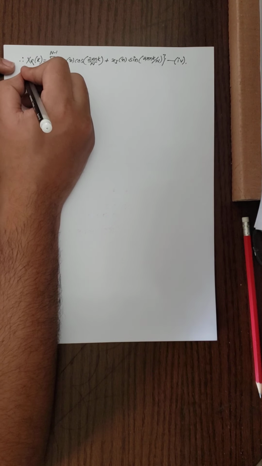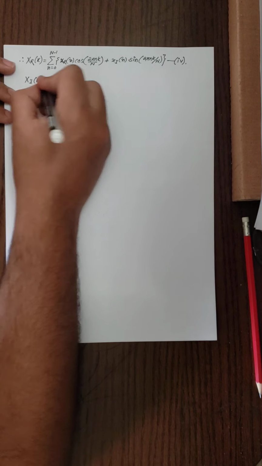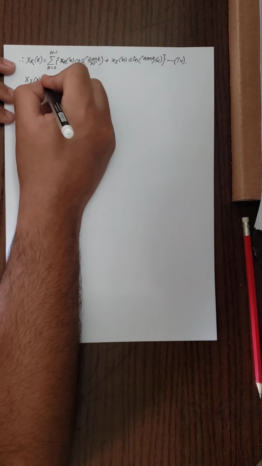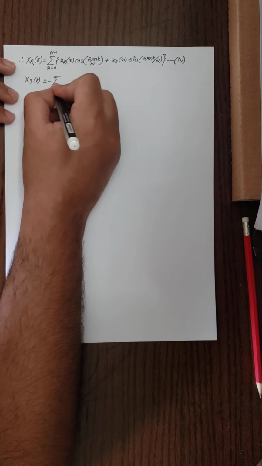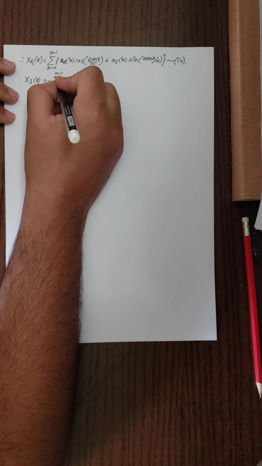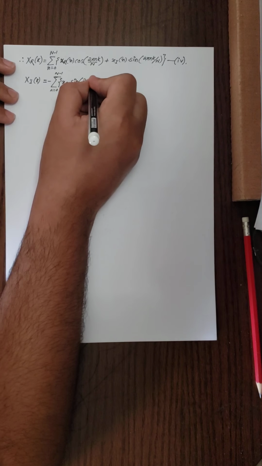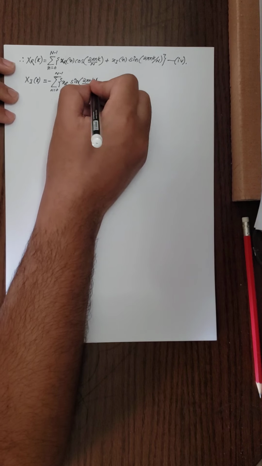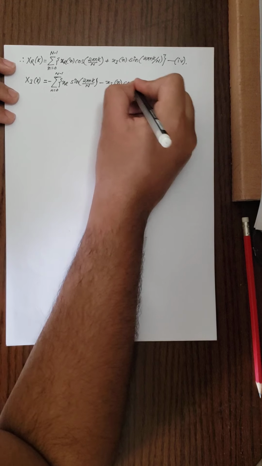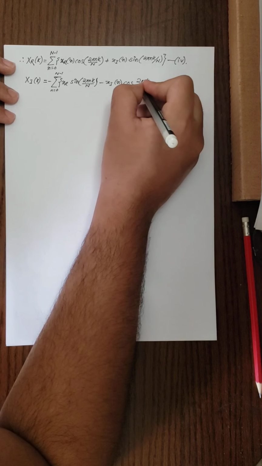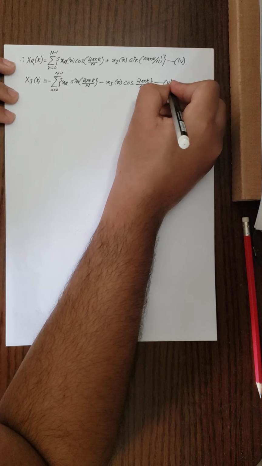And xi of k is equal to, there is a negative sign, summation n goes from 0 to N minus 1, xr of n sine 2 pi nk over N minus xi of n cos 2 pi nk over N. This is equation 5.